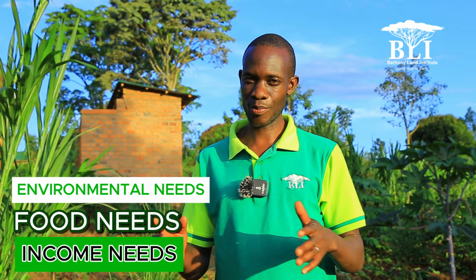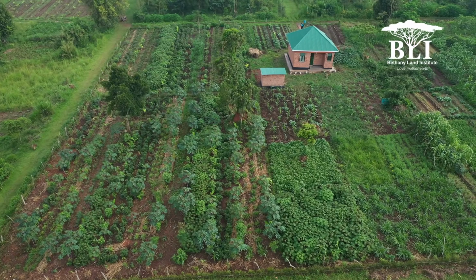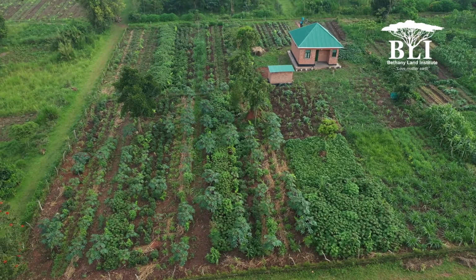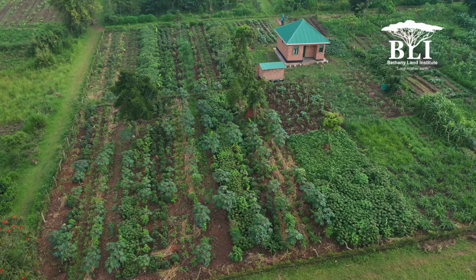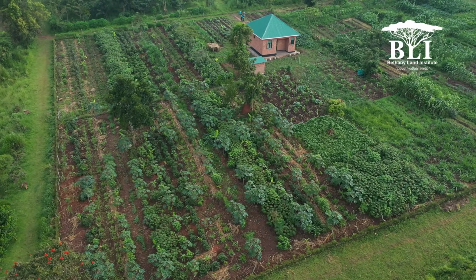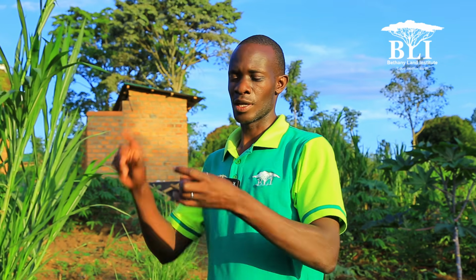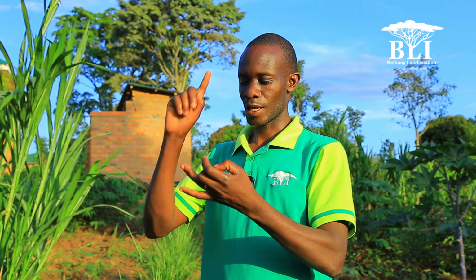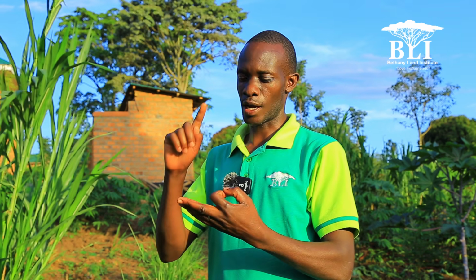So what we are coming up with here is a site which we have identified. It's a 1 acre plot where we want to see these 3 aspects addressed. Assuming a farmer has only 1 acre of land, how can this person survive financially, survive with enough food, and also at the same time conserve the environment?